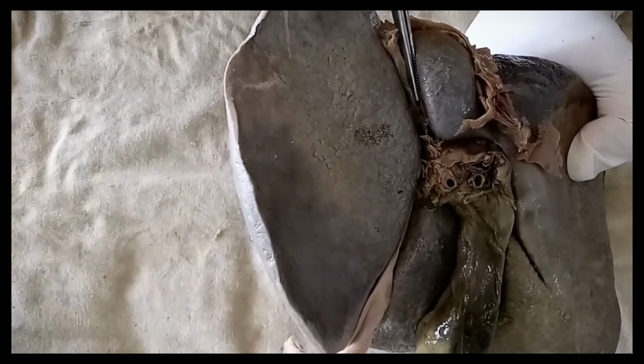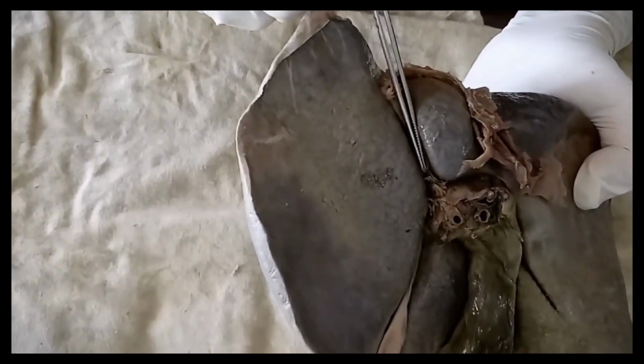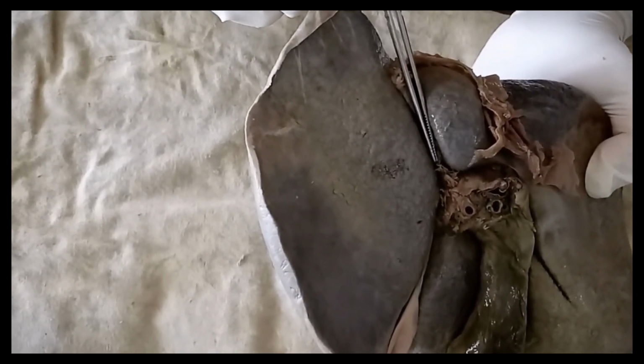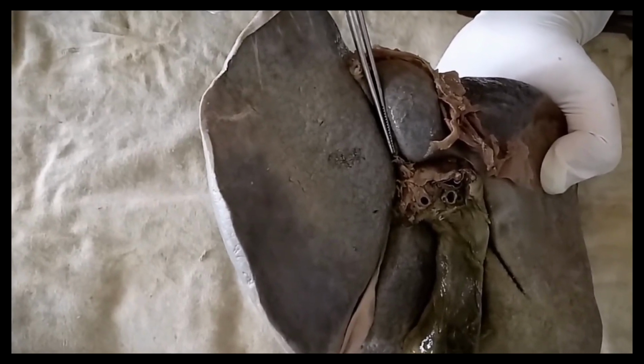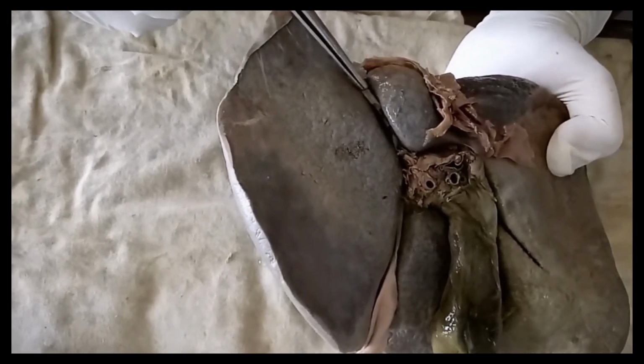The ligamentum venosum is a remnant of ductus venosus of the fetal life. In the fetal circulation, the ductus venosus carried oxygenated blood from left branch of the portal vein to the left hepatic vein near its termination with inferior vena cava.